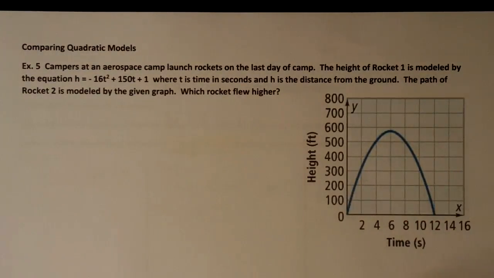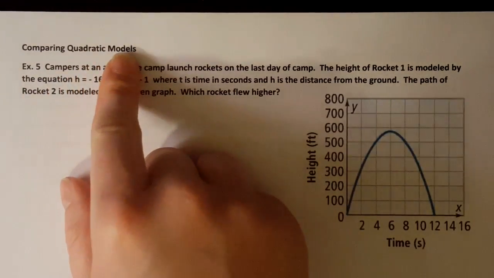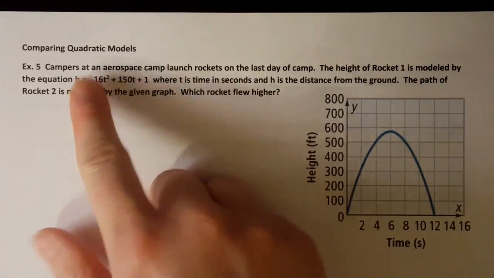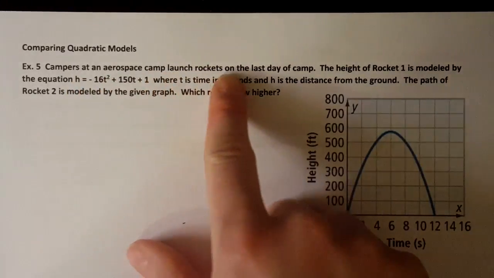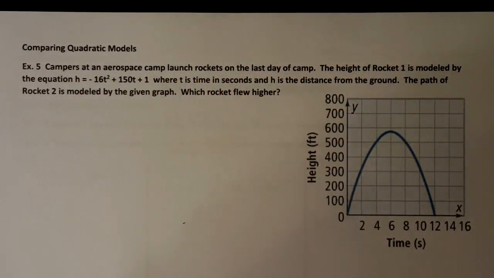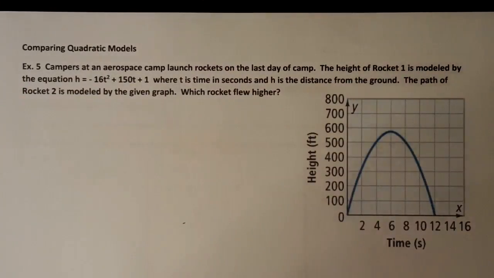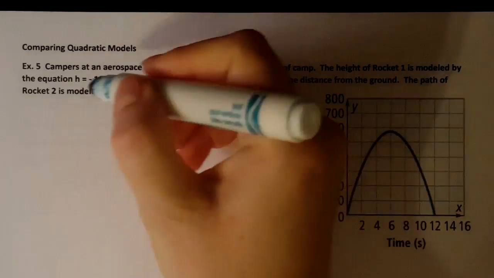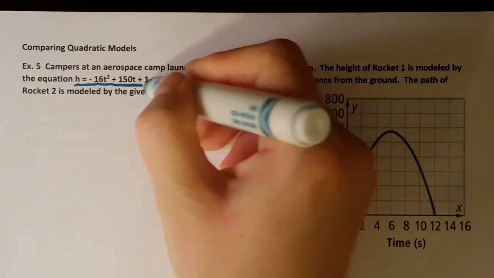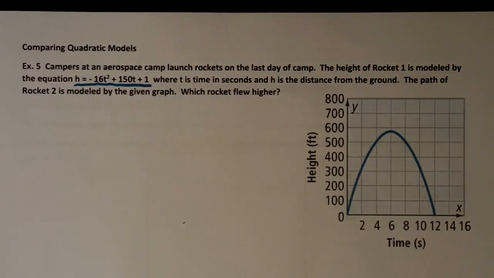Okay, a new type of problem. Comparing quadratic models. Campers at an aerospace camp launch rockets on the last day of camp. The height of rocket 1 is modeled by this equation. If they give you an equation, are you probably going to use it? Yes, you're probably going to use it.